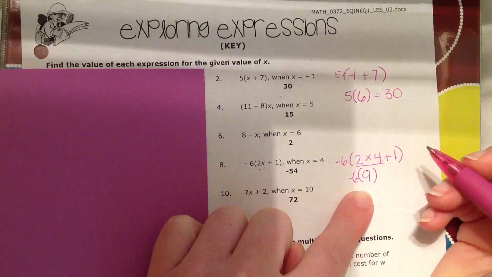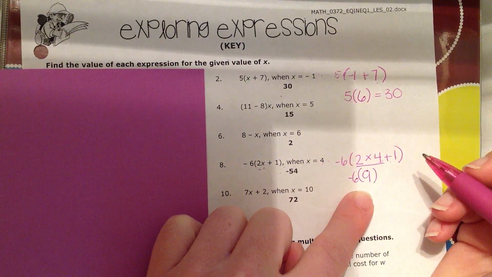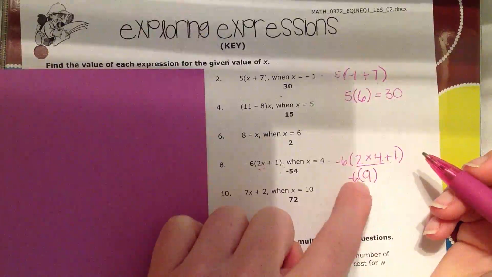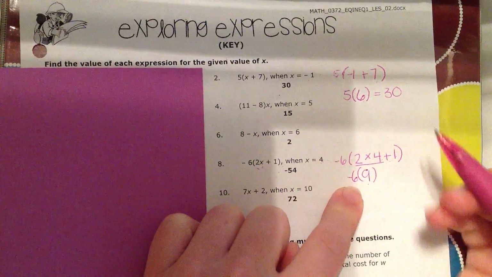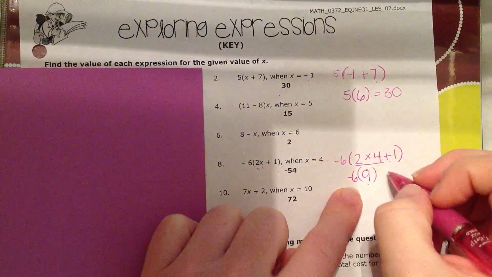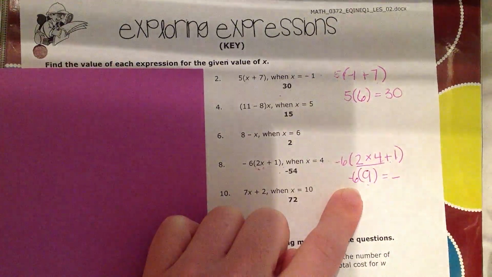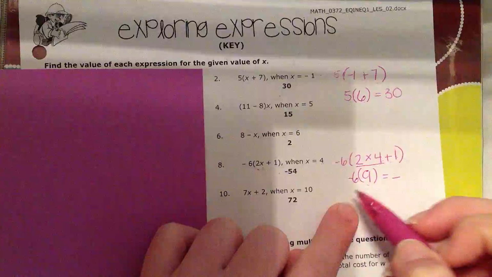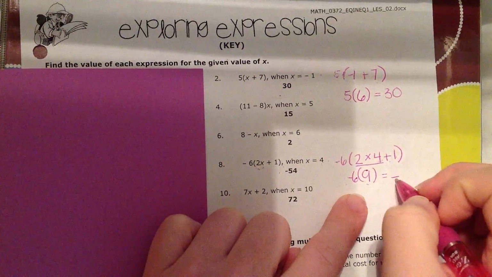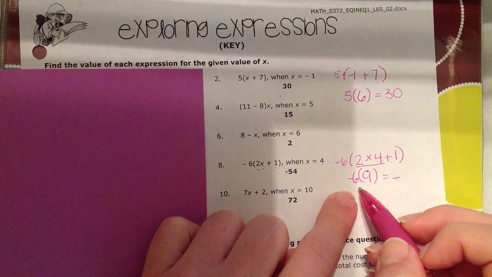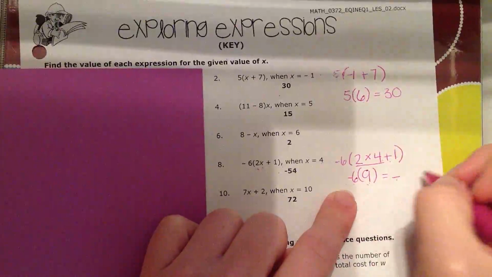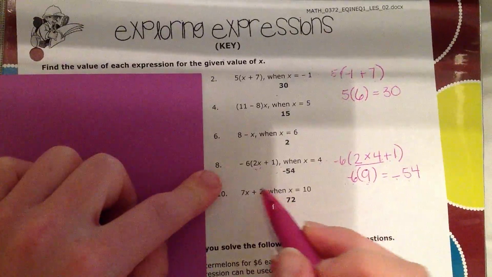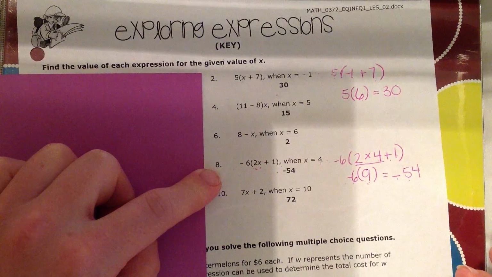When I have 2 integers, and one is negative and one is positive, I know that if I'm multiplying them and the signs are different, then my answer is always negative. So when I multiply and my numbers are different signs, negative and positive, my sign is always going to be negative. And then I'm just going to multiply my numbers. 6 times 9 gives me 54. So -54, matching my key. I obviously know I got it right.